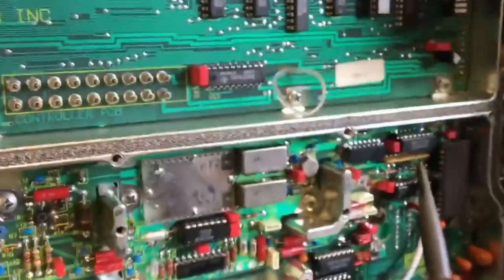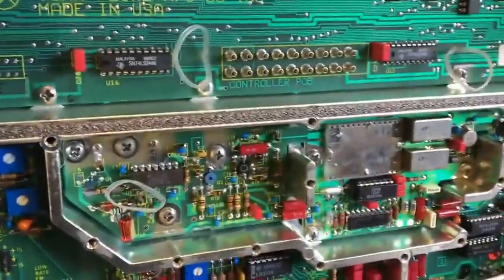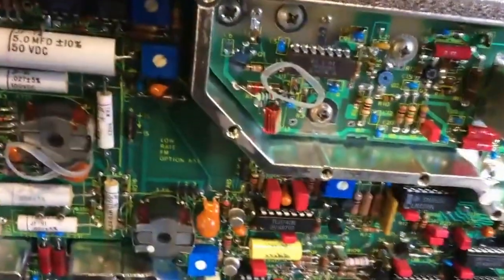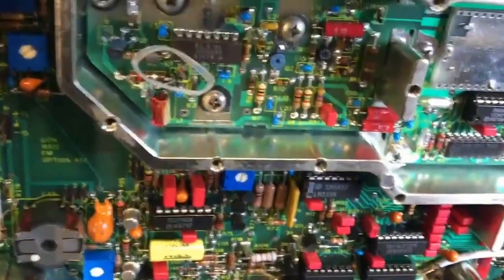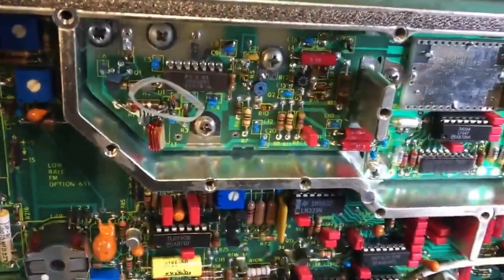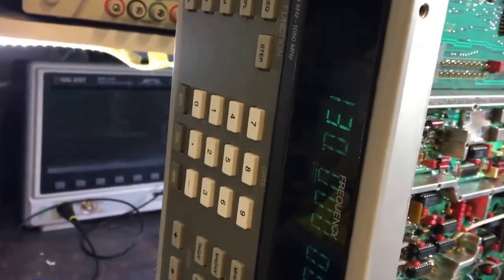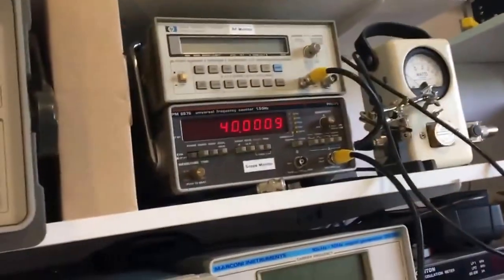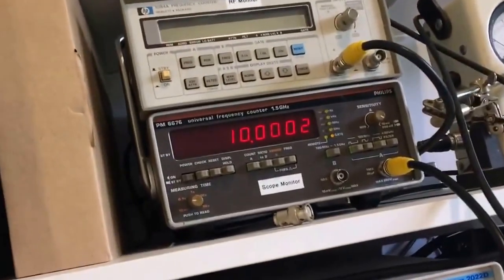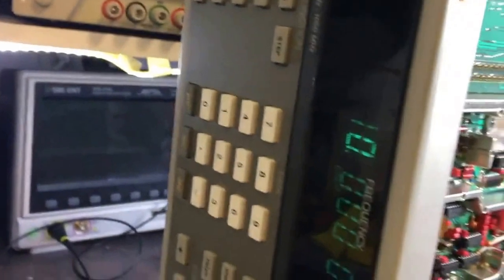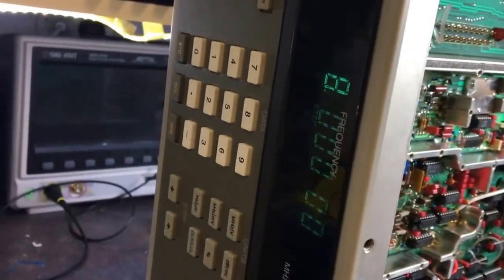The other test I've got to do is change the Fluke counter inputs. Let's chop this down. So 10 megahertz. So the other test I've got to do is go right down to trying to get the scan to work with it.